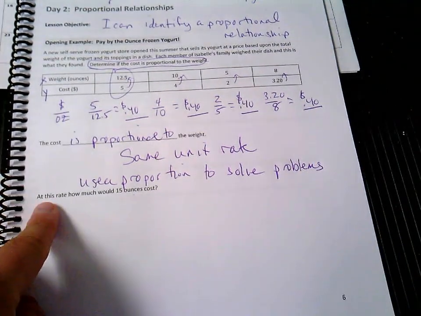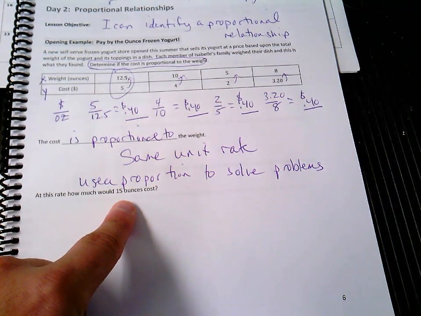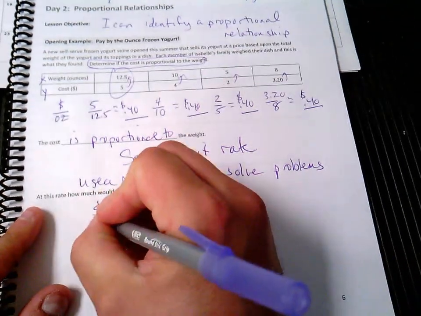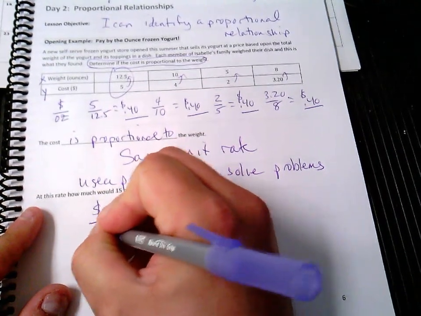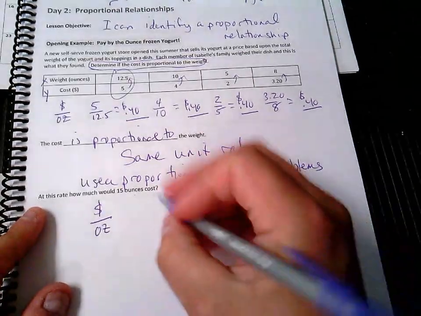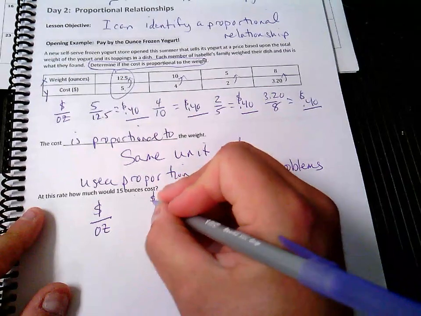At this rate, how much would 15 ounces cost? So, cost per ounce. I know that it is 40 cents for 1 ounce.